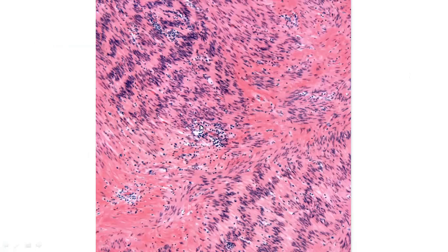So this is the microscopic picture of a highly cellular leiomyoma. Here on this portion, we can completely see there is a high amount of cells. But if we go to the left side, we see a normal spindle cell morphology and a normal number of cells. But if we go on, then we can completely merge, or there will be an increased number of cells. Same goes here as well.